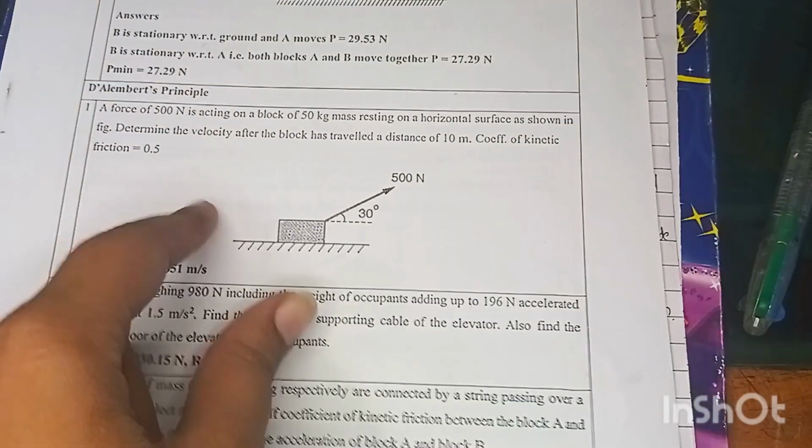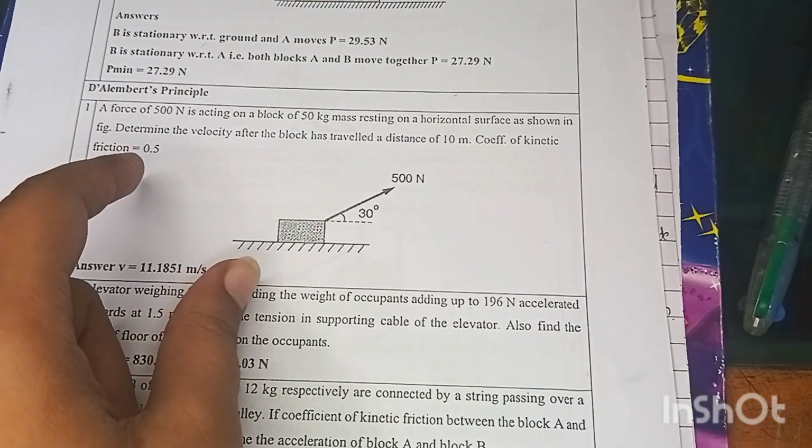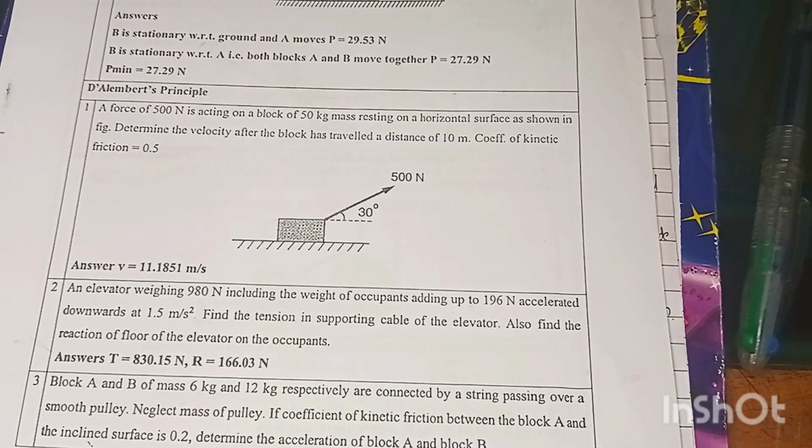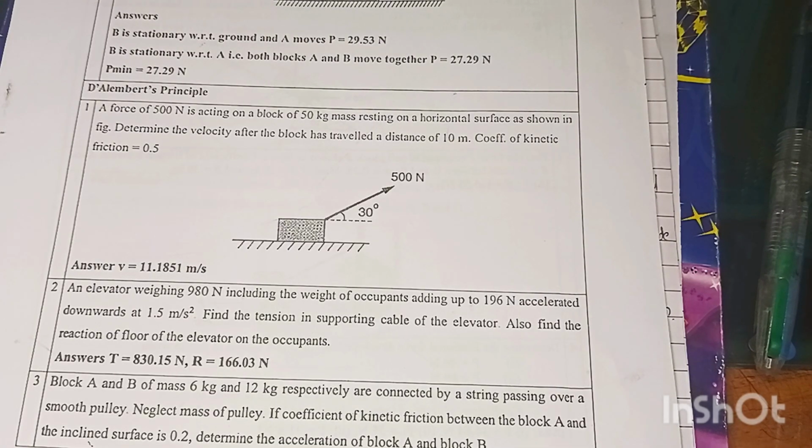Okay, now for D'Alembert's principle you have to use summation of Fx plus minus ma equal to 0. It is for D'Alembert's principle. For the friction you have to only use that friction formula, that is summation of Fx, Fy.